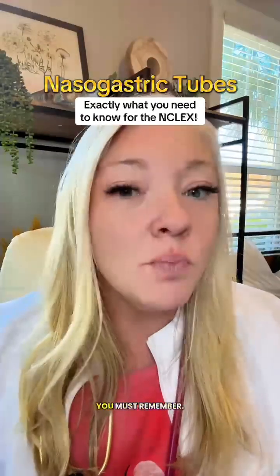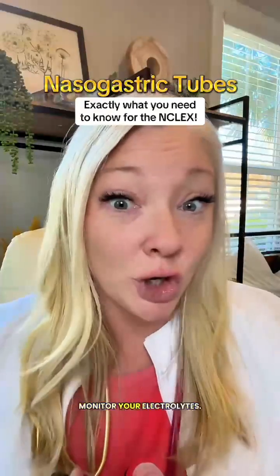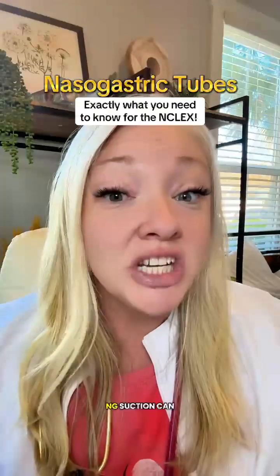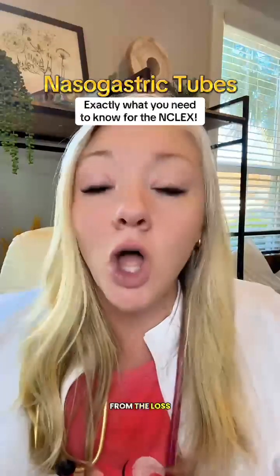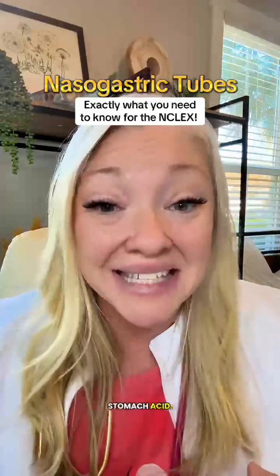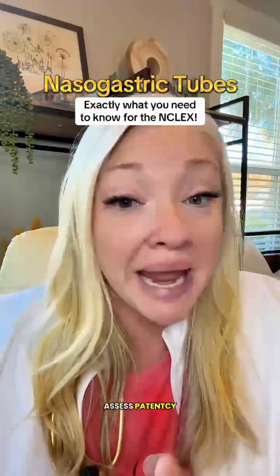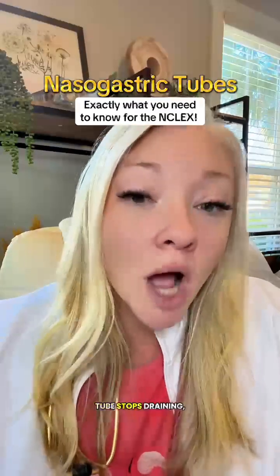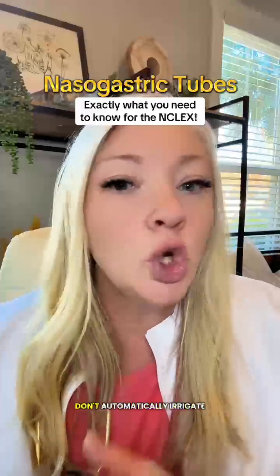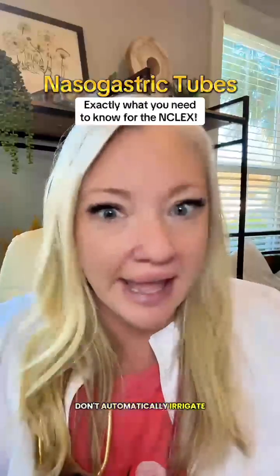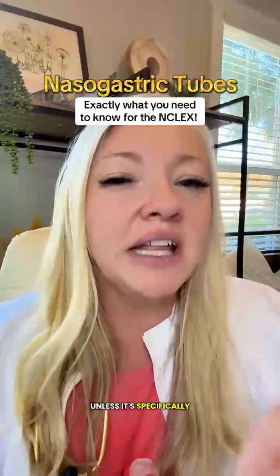The nursing care you must remember: monitor your electrolytes. NG suction can cause metabolic alkalosis from the loss of all the stomach acid. Always assess patency, because if the tube stops draining, your first action is to reposition your client. Don't automatically irrigate unless it's specifically ordered.